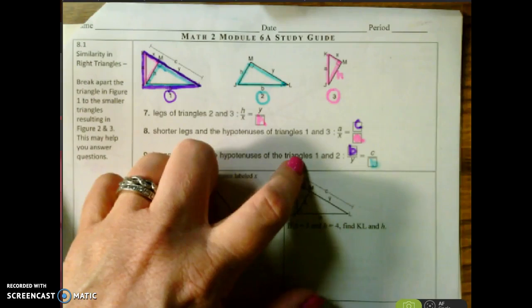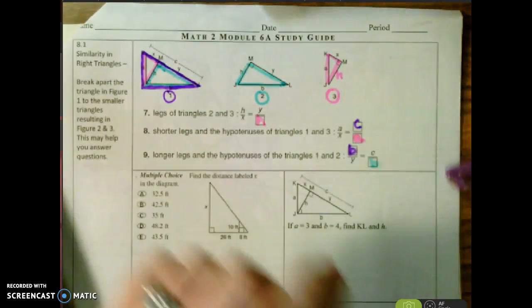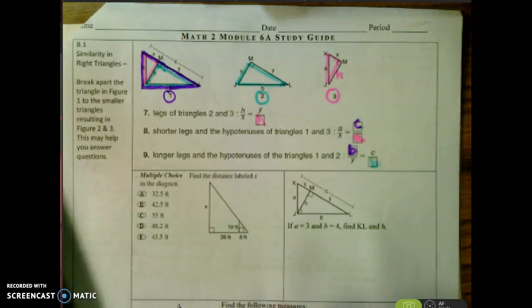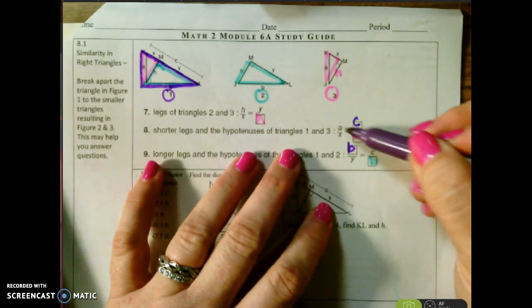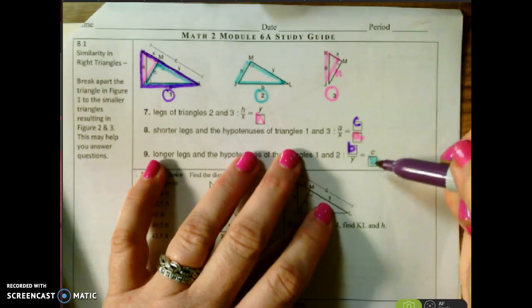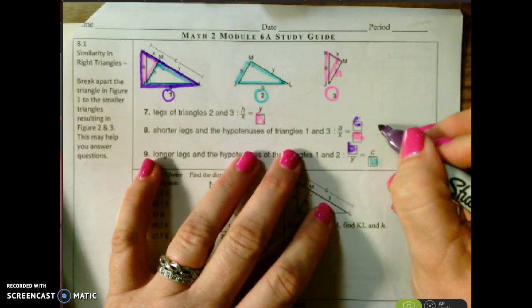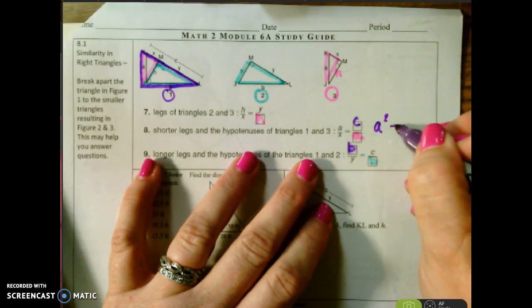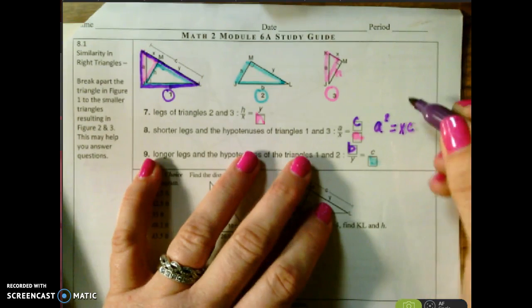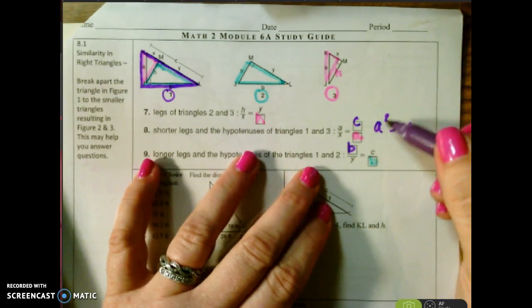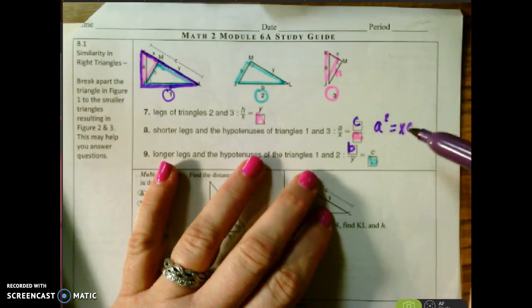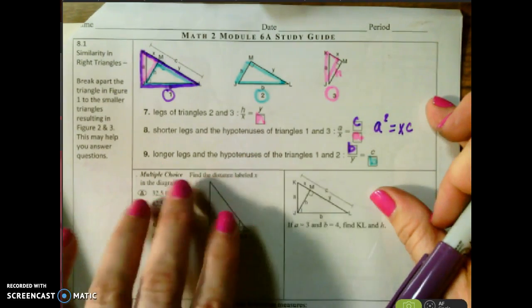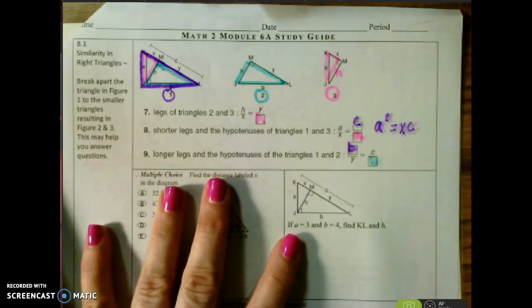Now I want you to notice that on this problem, these are the same letter, and so are these. If you square these, we get A squared equals X times C. And then we take the square root, we call that A. This is actually a process called finding the geometric mean. We're not going to test on that, but that's what it's called.